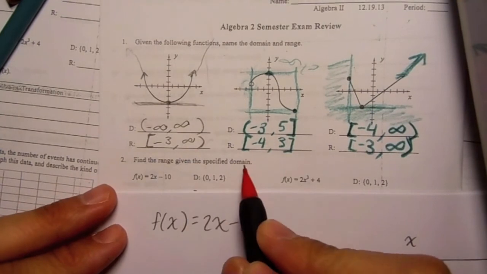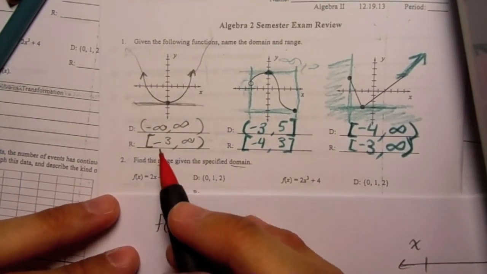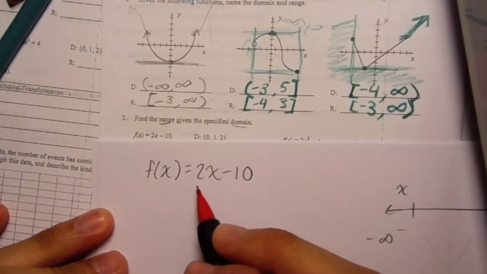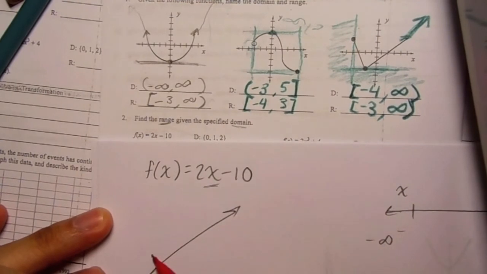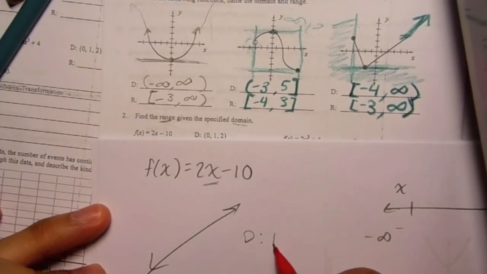Number two. Find the range given the specified domain. So we're still doing domain and range, except this time we're not given a visual graph. We are instead given a function. Normally, this is a graph of a line, and in a line, our domain and range are all real numbers.